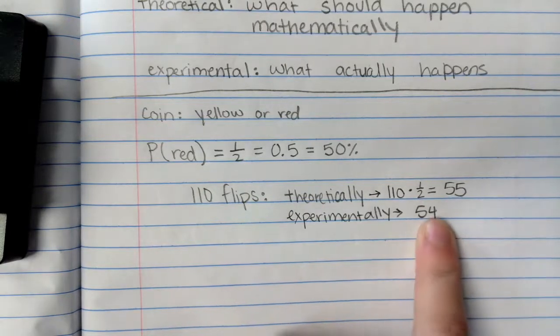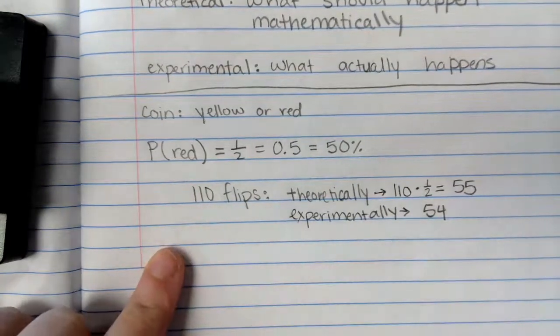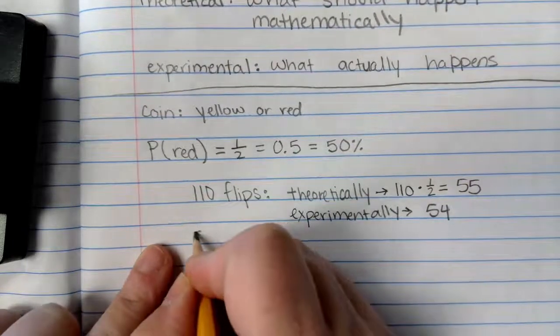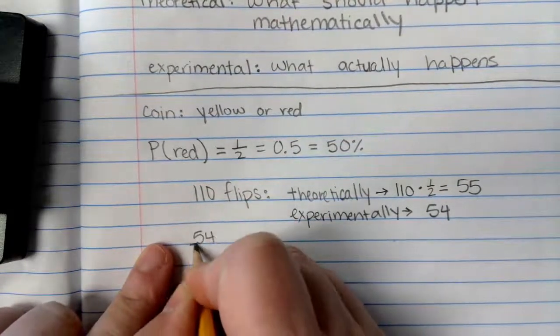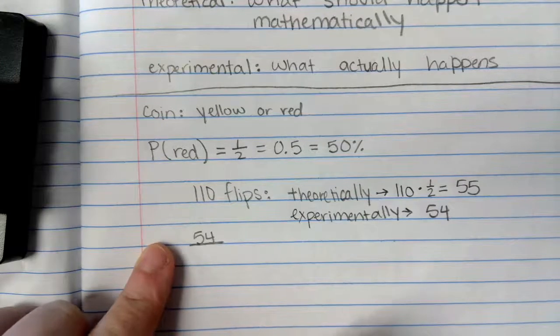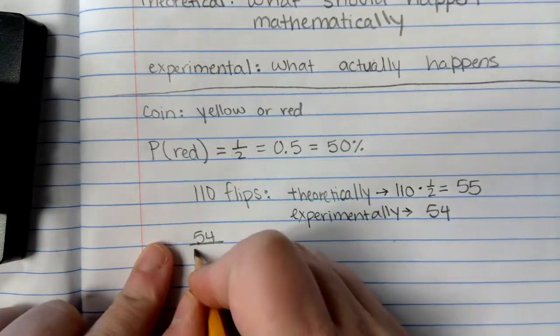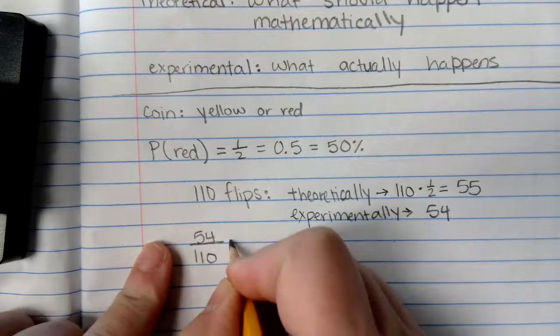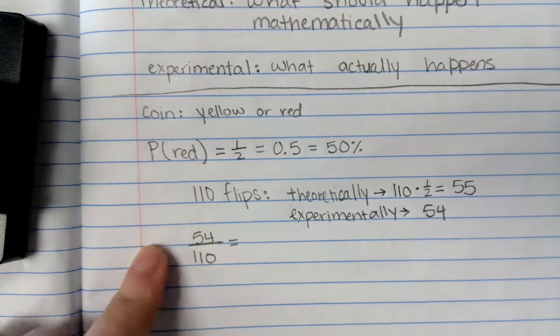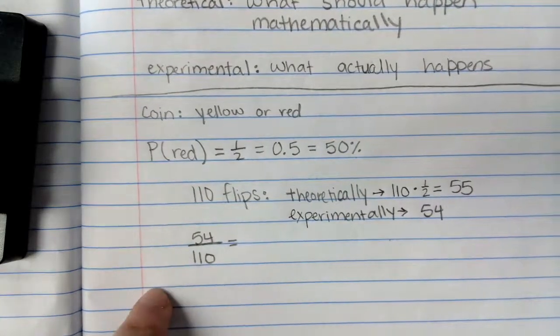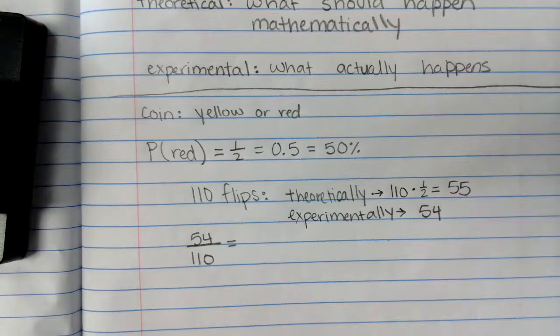So when we ask to find experimental probability, we're actually comparing how many times did it work compared to how many times total we did. So then we're going to put that into our calculator, simplify it, just like we would in a normal one. And we get 27 over 55.